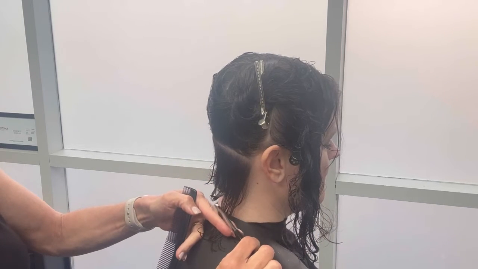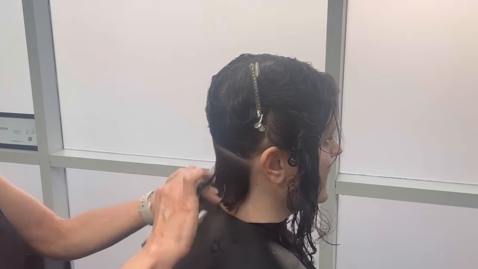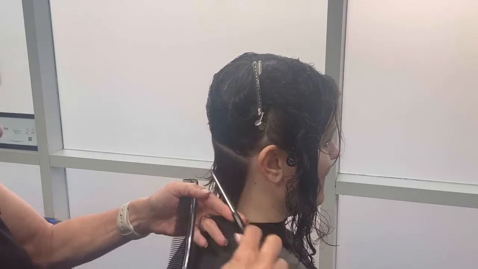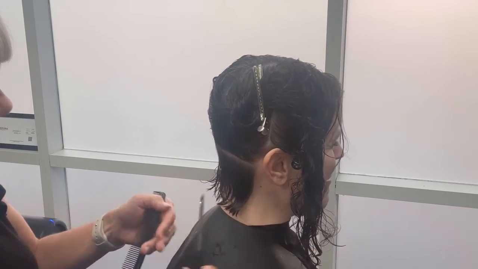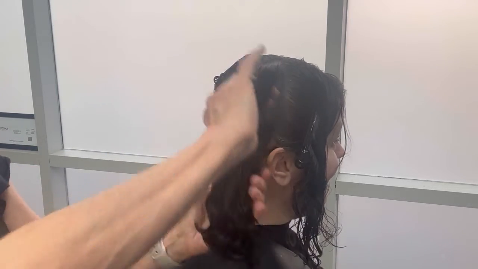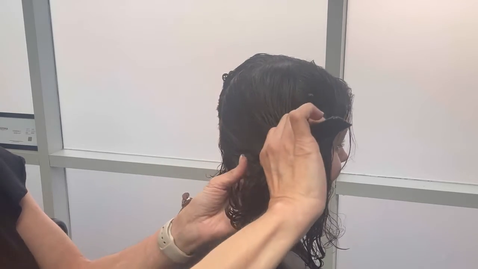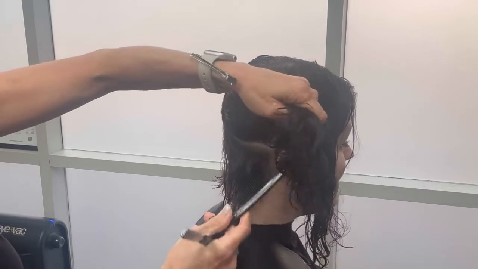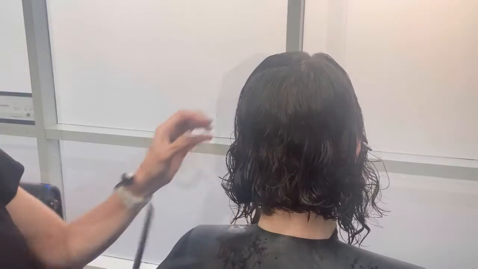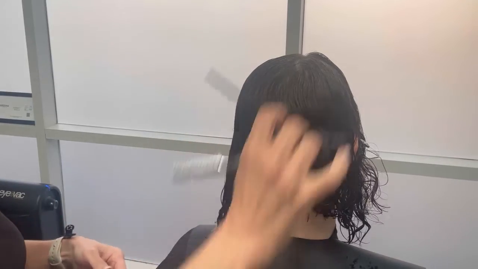So as you can see, I'm just holding the razor horizontal, parallel to the sectioning that I created, and I just kind of use it and just kind of feather it off. If you have ever, as a child, carved a piece of soap into something, it's kind of the same thought process when you're using a razor. I'm just kind of carving the shape into her hair. So as you can see, I worked up all the way through the back of the head.